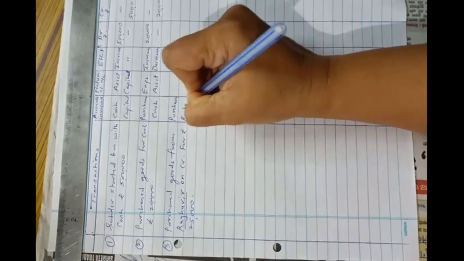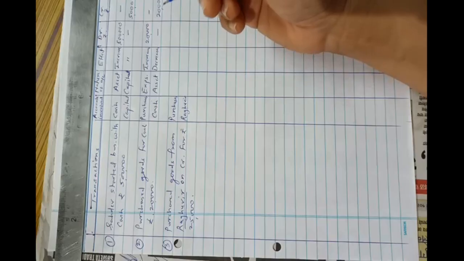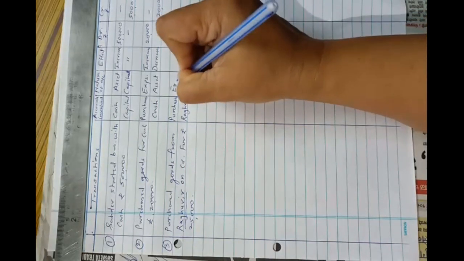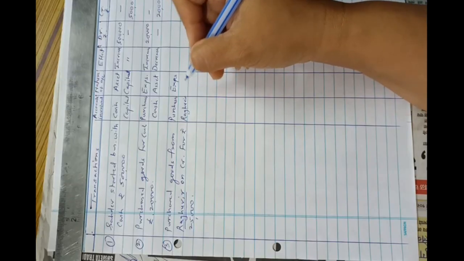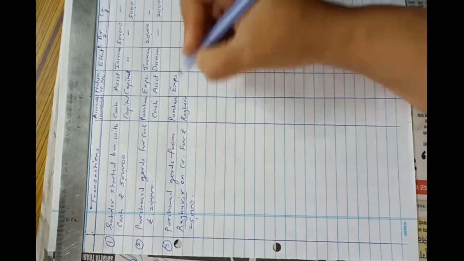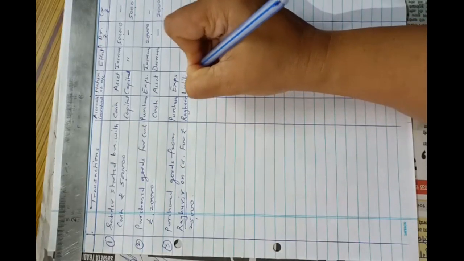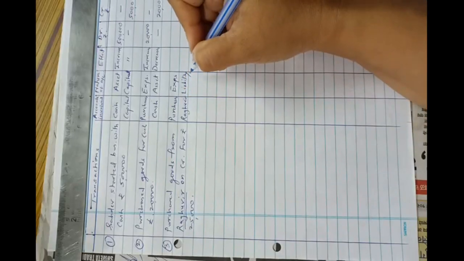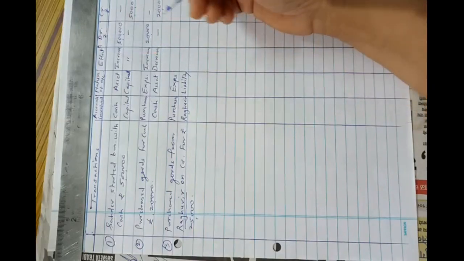So Raghuveer's account. Now nature of account. Purchases is our expense, and as we are purchasing goods from Raghuveer on credit, the amount is payable to Raghuveer. So payment to Raghuveer is our liability, creditors. So liability. Now effect.